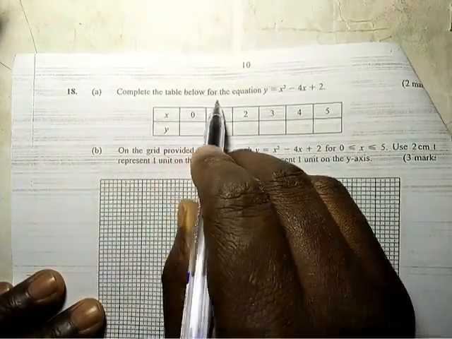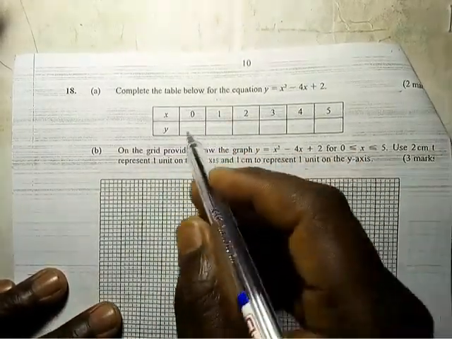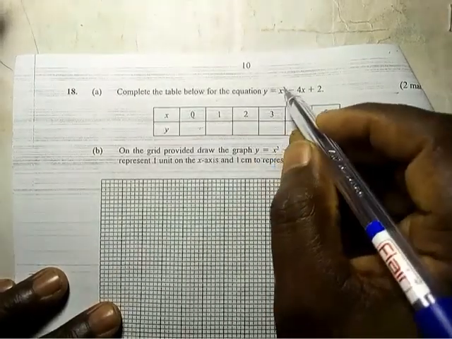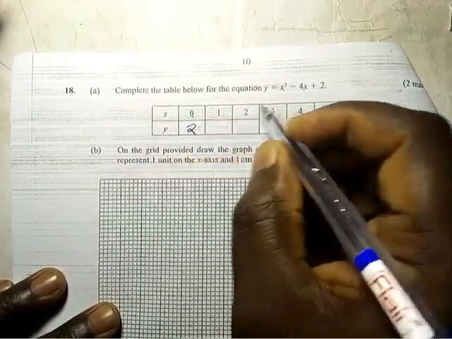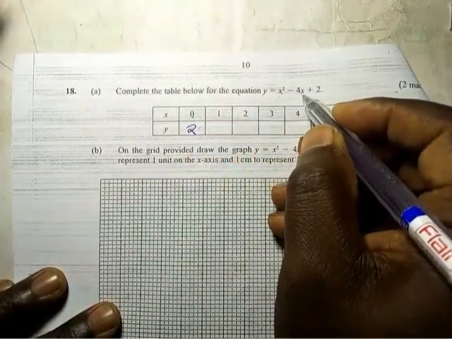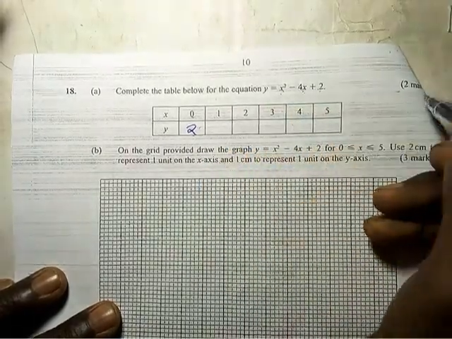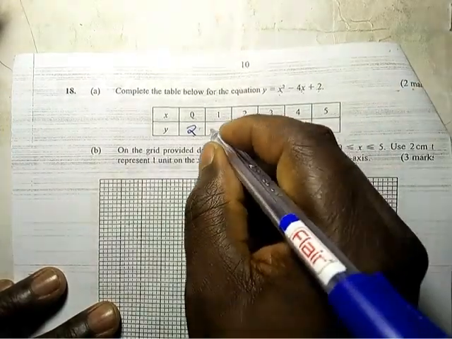Complete the table below for the equation. So you have 2 marks for completing this, just taking the value of x, and for example when x is 0, the answer is going to be 2. 0 minus 0 is 0, 0 plus 2, the answer is 2. So you substitute these values and get this. You have a calculator, so you will use it and get the values there.